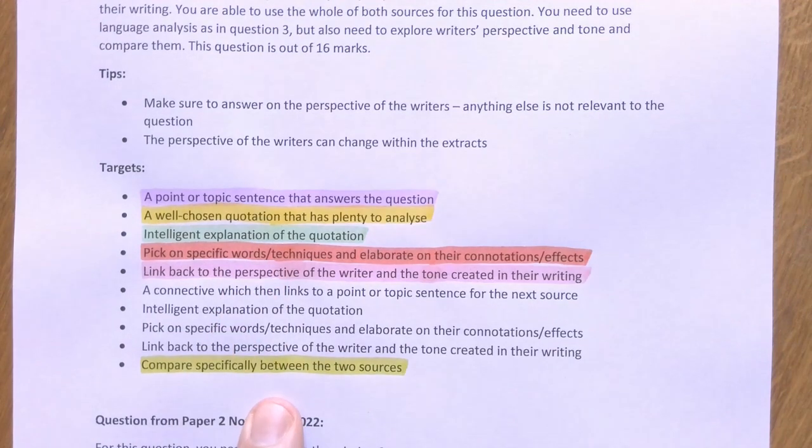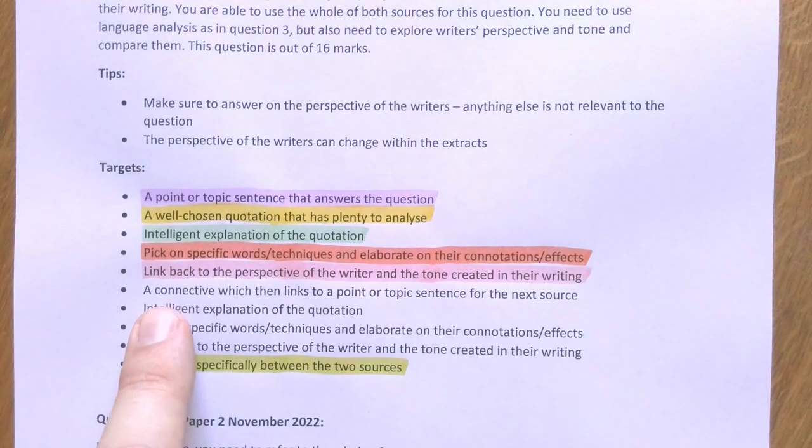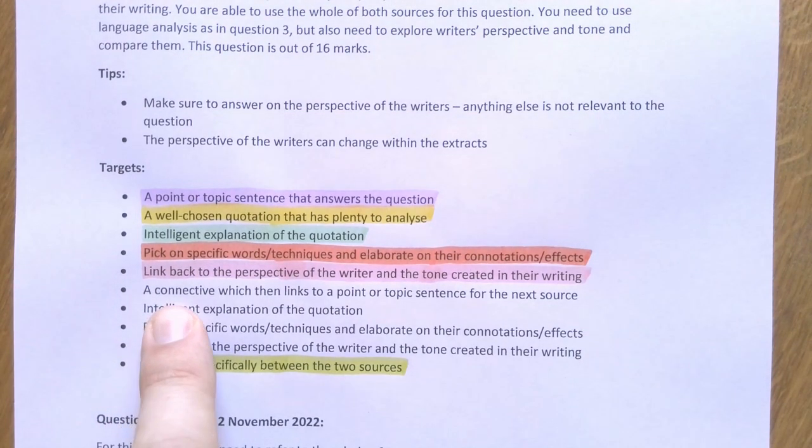So pretty much the same as what we've got going on here. The final one though is slightly different. Compare specifically between the two sources. If you don't do that, then it's actually just a bit of language analysis on the perspectives, but they might as well be two different sources or two different questions. So compare specifically, and you can't do that with just a connective. It needs to be more than just a connective.